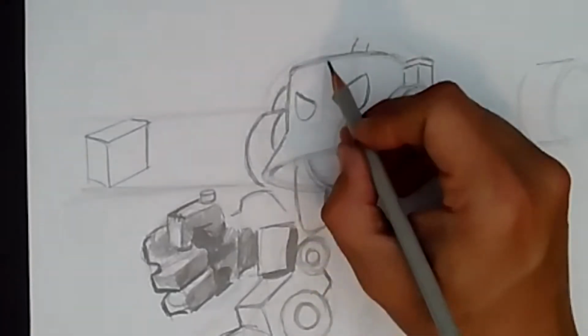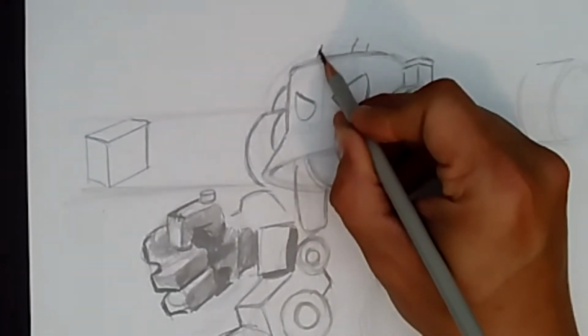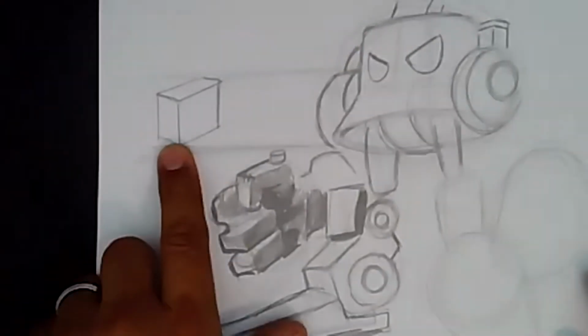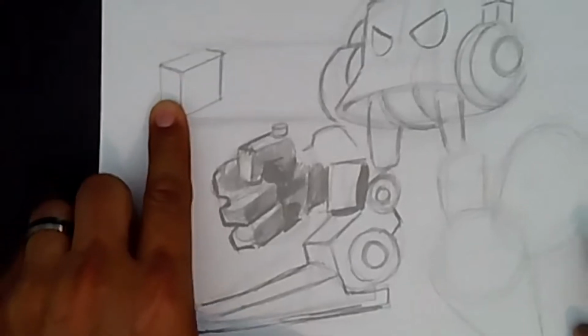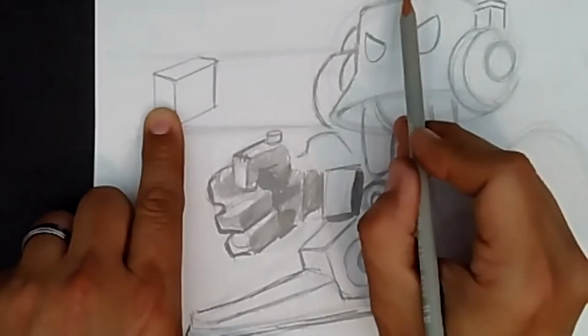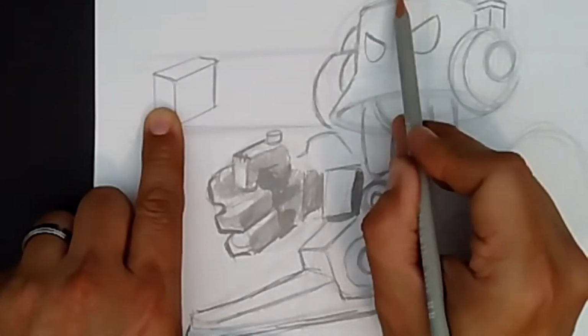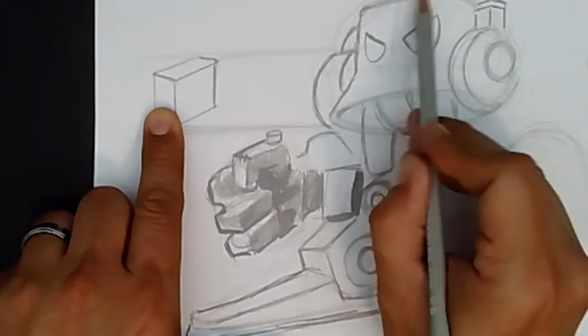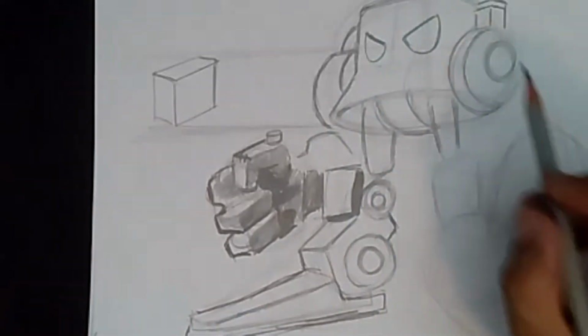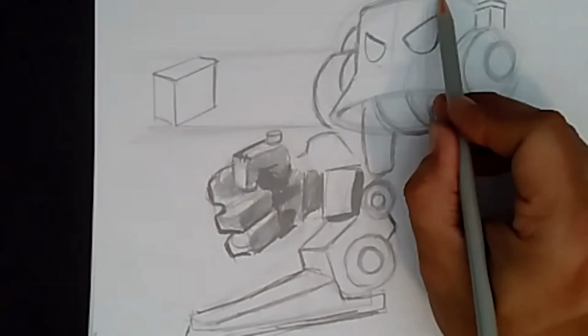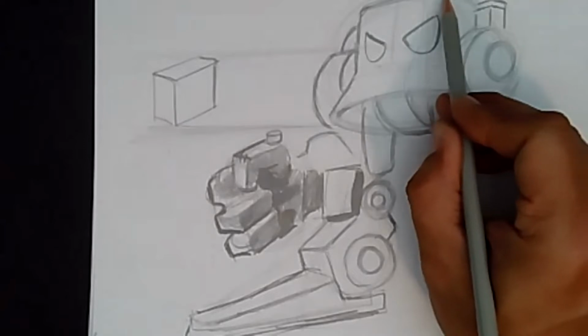So there's this front part, kind of like the front of this cube here. And then it curves at the top. There's a slight curve. Actually, let's just watch that angle. Actually, I'm going to try to keep it straight. And then it goes back.